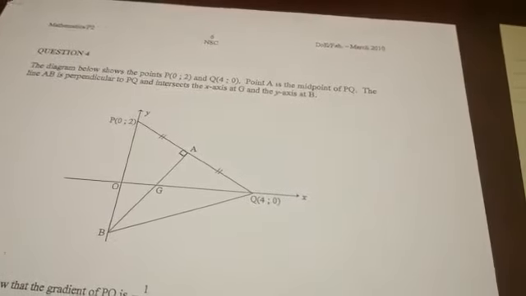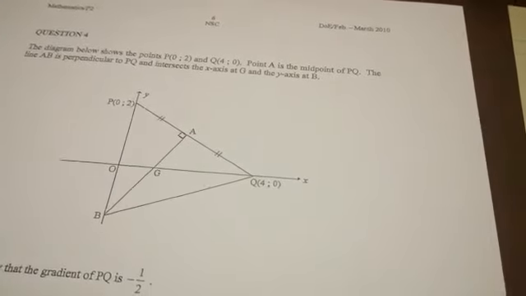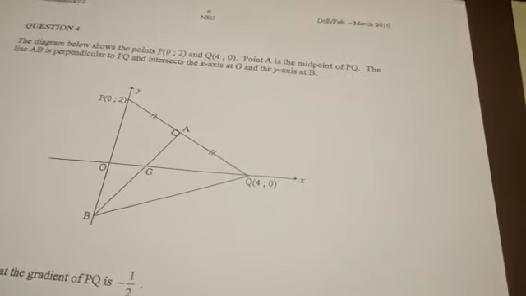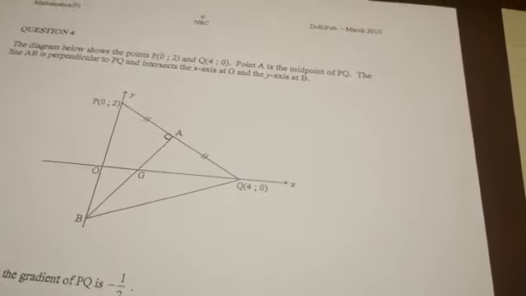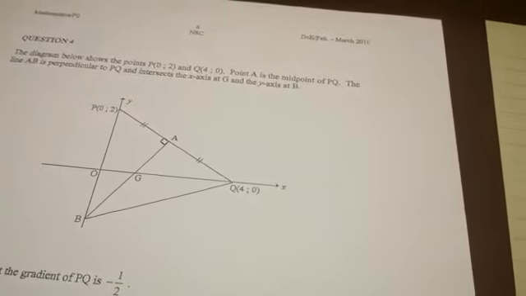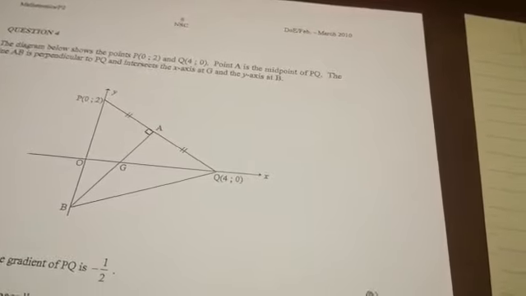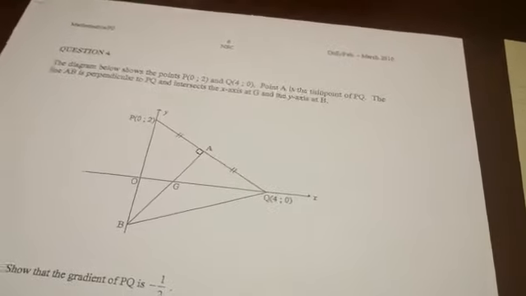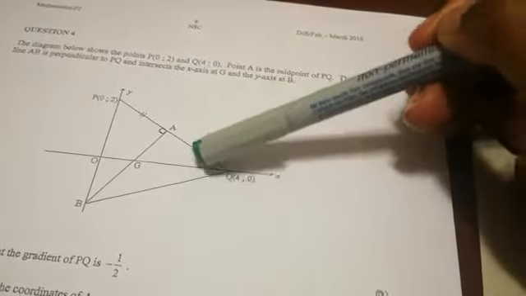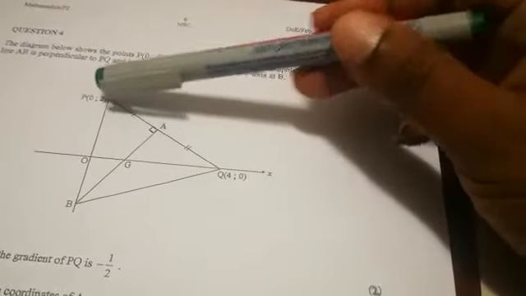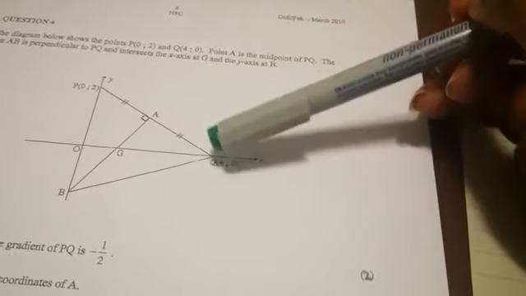Below shows a diagram. Points P is (0, 2), Q is (4, 0), and then there's a point A, which is the midpoint of PQ. Even if they hadn't said that it is the midpoint, this indicates that it is the midpoint because PA is the same as AQ.